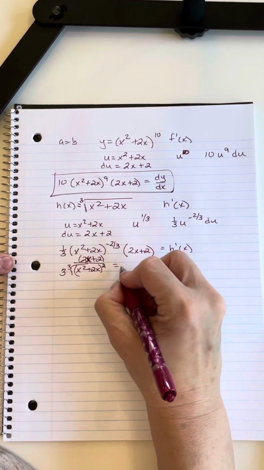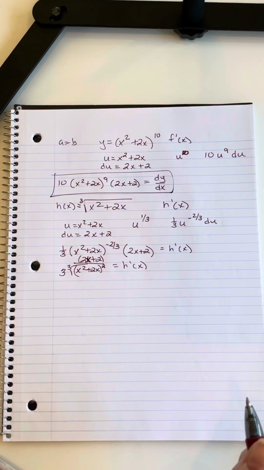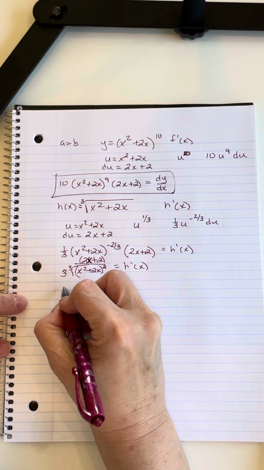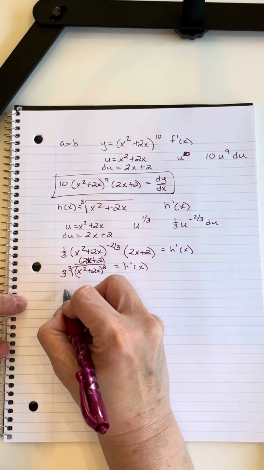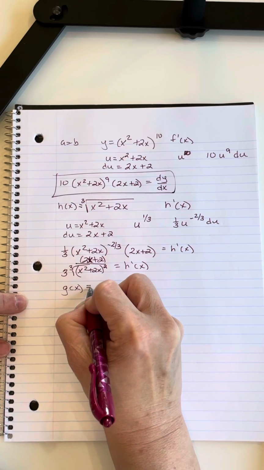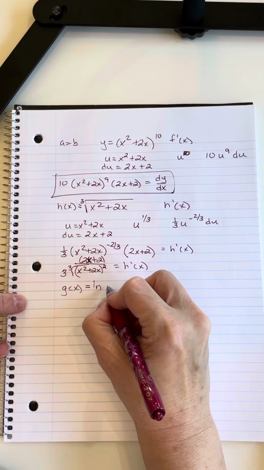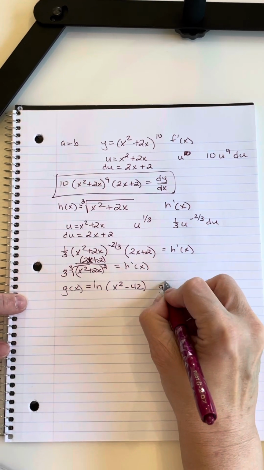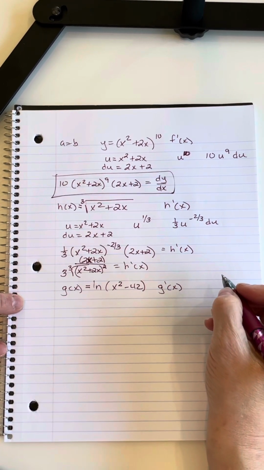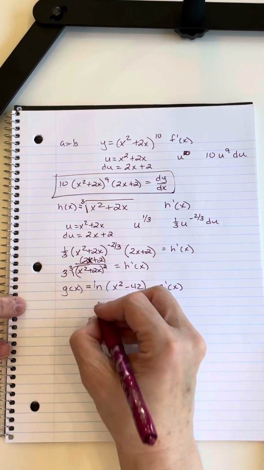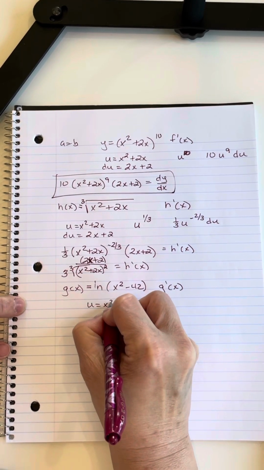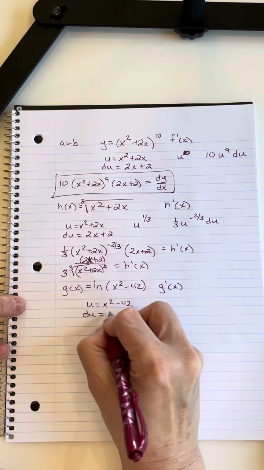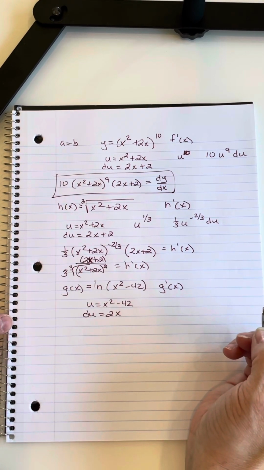And then we could say that was our answer, so that's just another way to have written that answer. In example 3, if the g equation is natural log of x squared minus 42, find g prime of x. So we're going to set u equal to x squared minus 42, immediately do the derivative of that and get 2x, and the minus 42 drops off.